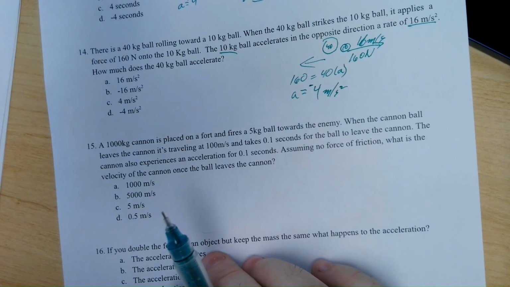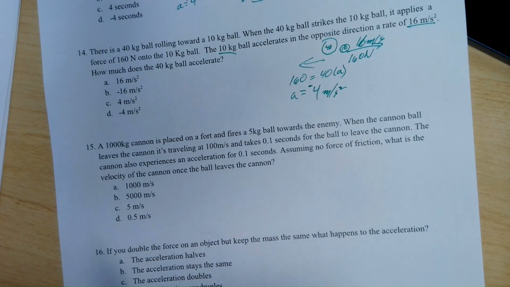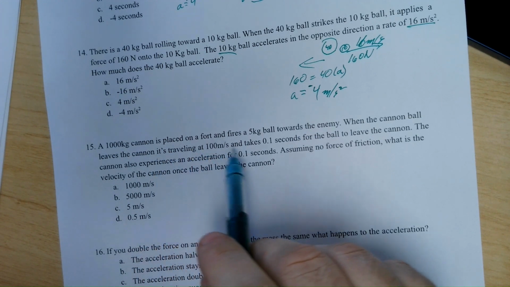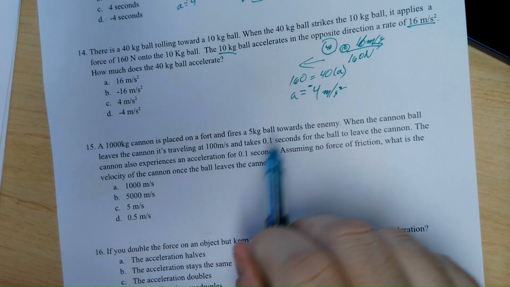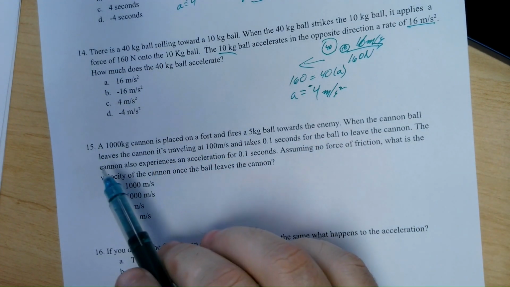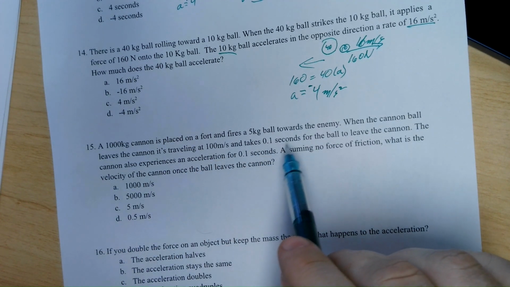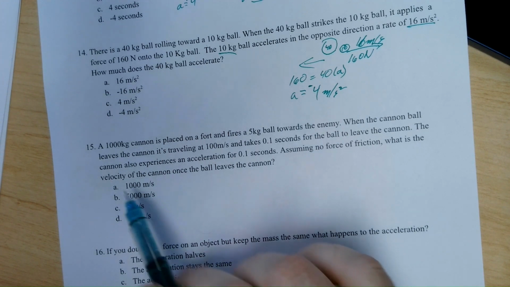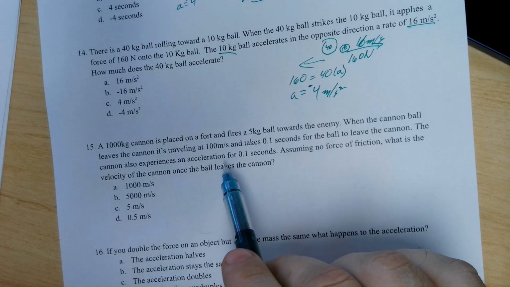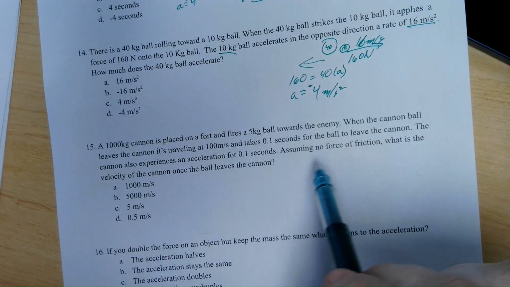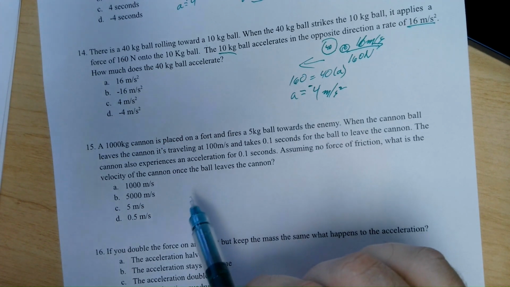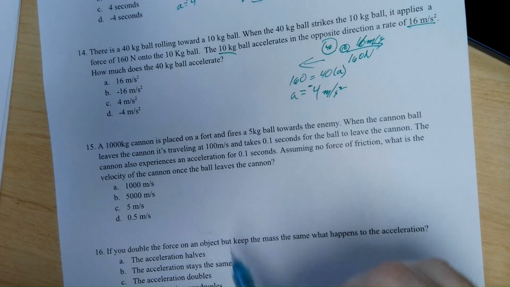The cannon question. A 1,000 kilogram cannon is placed on a fort and fires a 5 kilogram ball towards the enemy. When the cannonball leaves the cannon, it's traveling at 100 meters per second, and it takes 0.1 seconds for the ball to leave the cannon. The cannon experiences an acceleration for 0.1 seconds. Assuming no force or friction, what is the velocity of the cannon once the ball leaves the cannon?